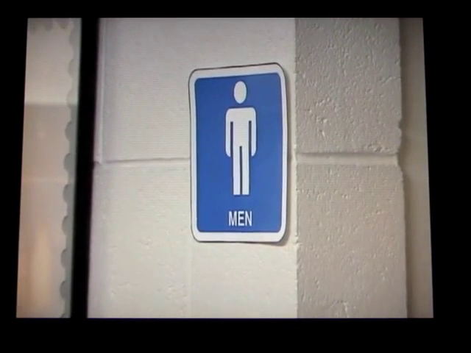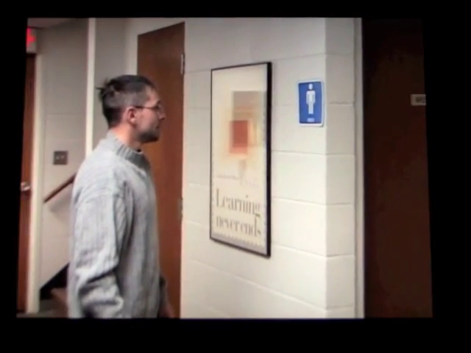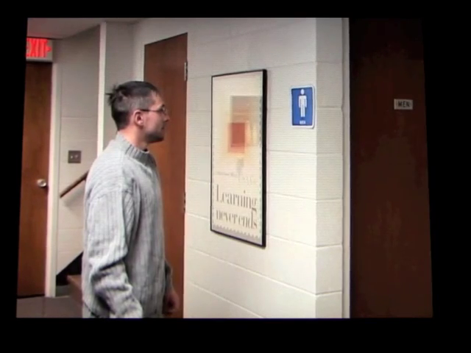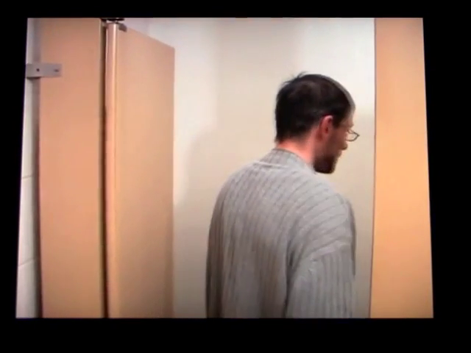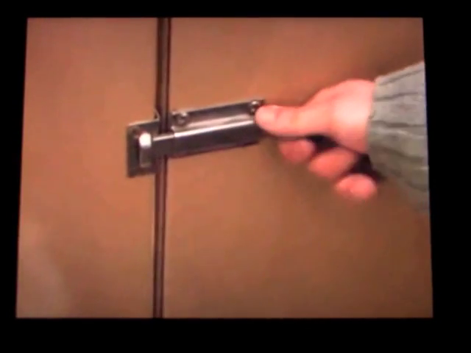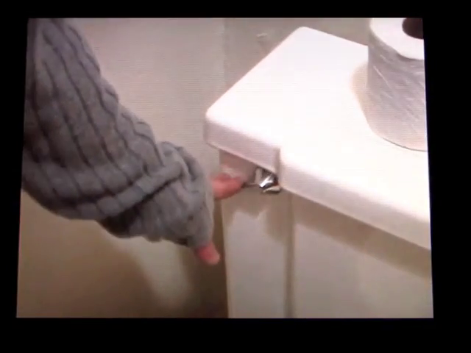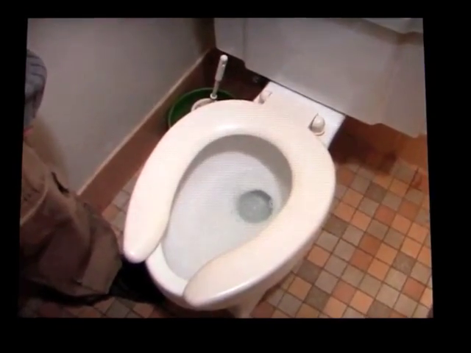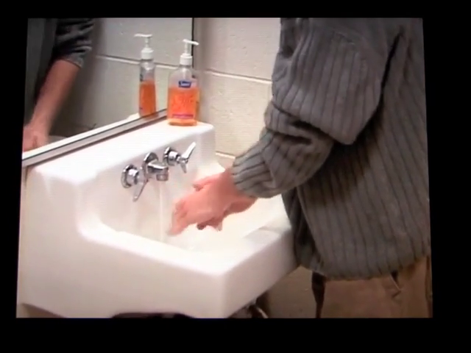Using a restroom. When using a restroom, begin by finding the correct restroom. Find an empty stall. Check for toilet paper. Enter the stall. Lock the stall door. Flush the toilet when you are done. Clean up after yourself. Get your belongings. Wash your hands. And leave the restroom.